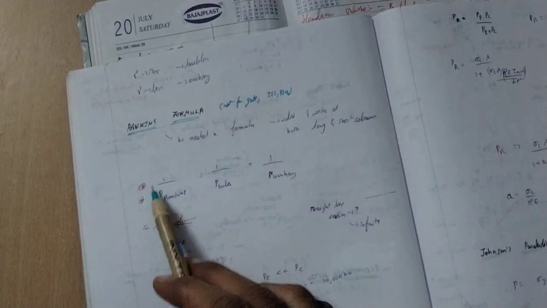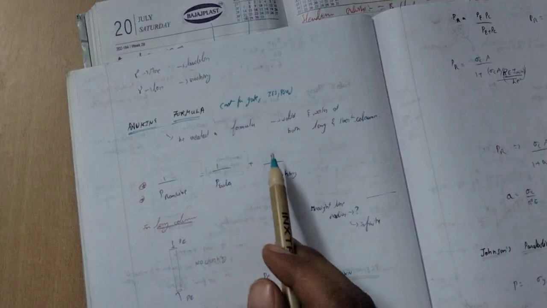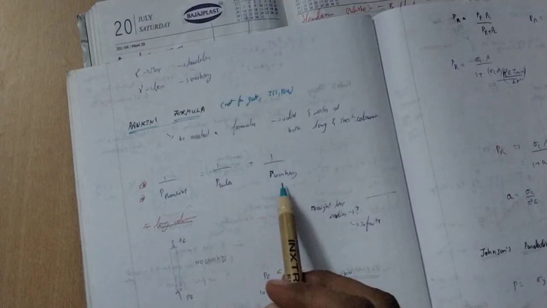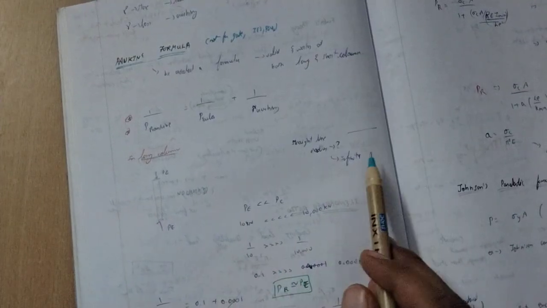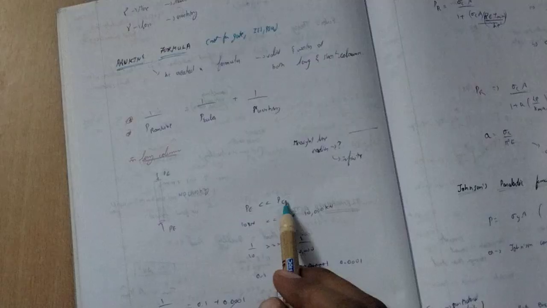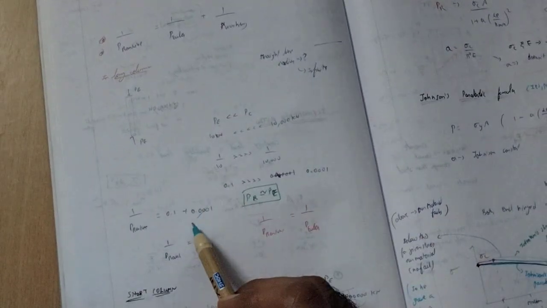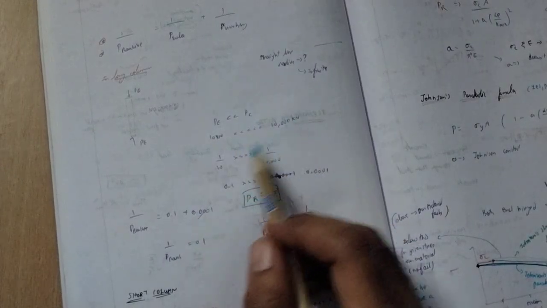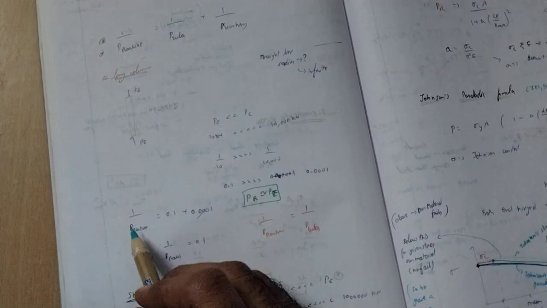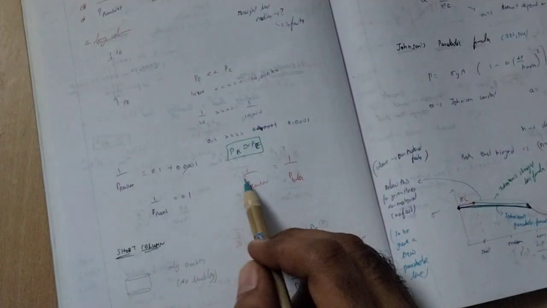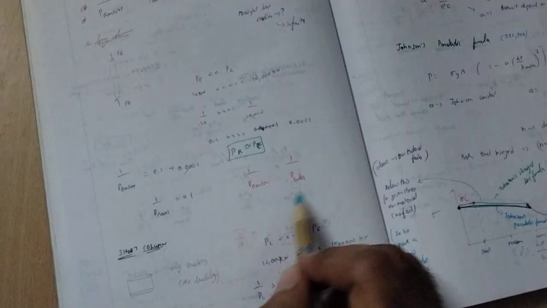Okay, you can see 1 by P of Rankine equal to 1 by P of Euler plus 1 by P of crushing. Okay, this is the minimum. For a long column, crushing load is so much higher when we compare to the Euler. So whenever you apply it, the crushing load is so much, and when you divide, Rankine will be equal to Euler. 1 by P of Rankine equal to 1 by P of Euler. Okay, this is the most important formula.